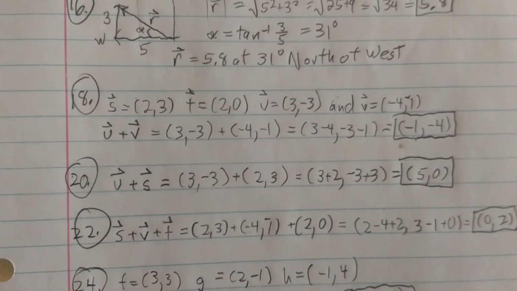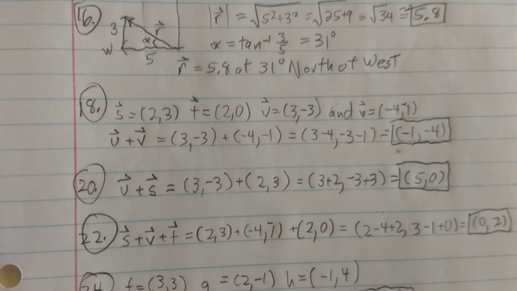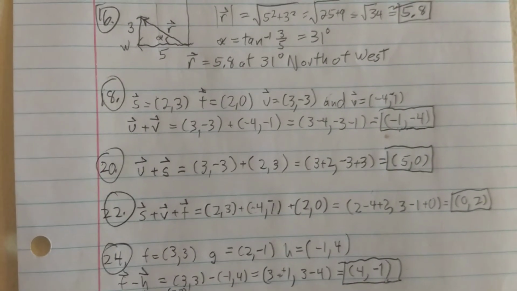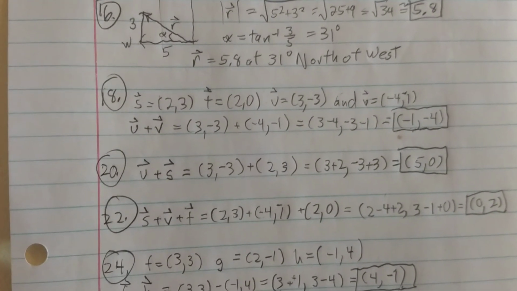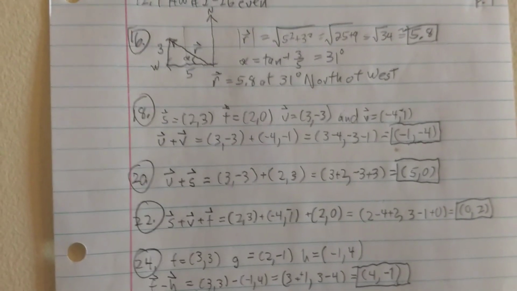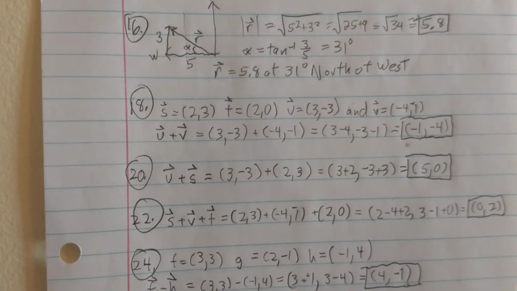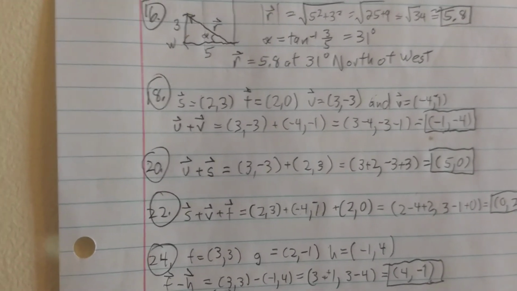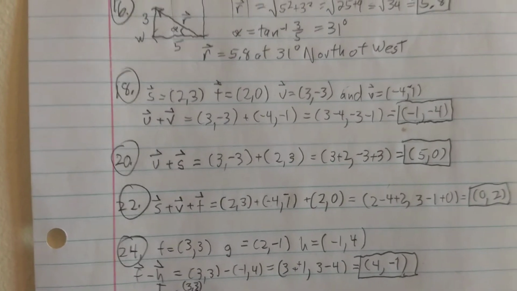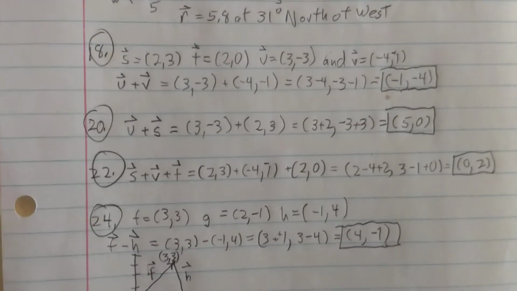Now alpha, the direction, is the tangent inverse of 3 over 5, which is approximately 31. So we can say that r, the resultant vector, is 5.8 at 31 degrees up from west. So 31 degrees north, up from west, to the left on the x-axis.